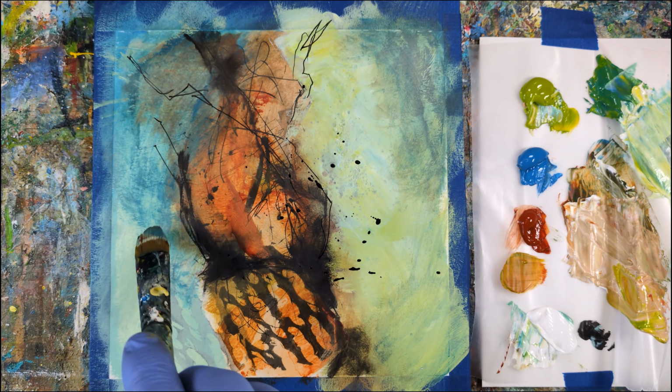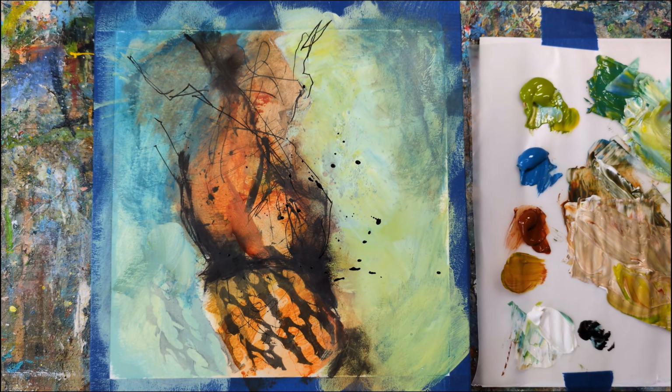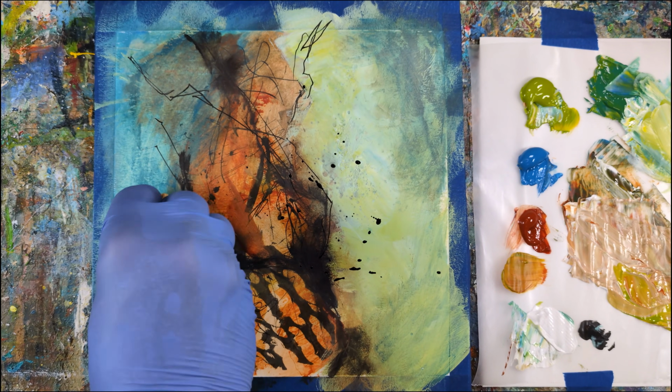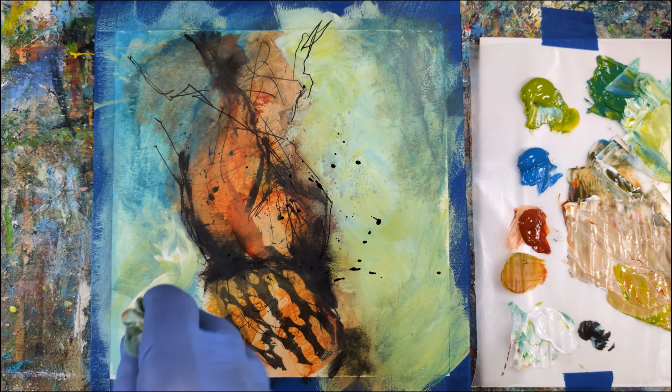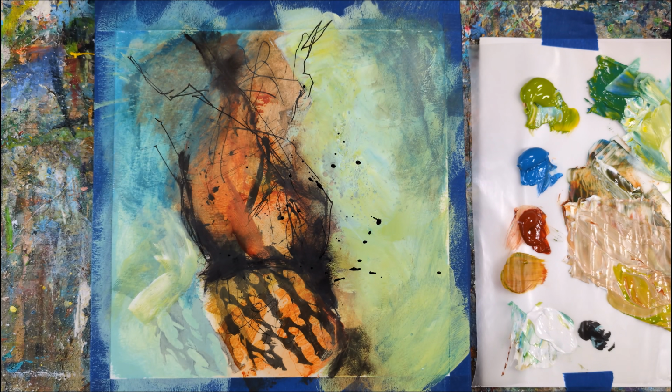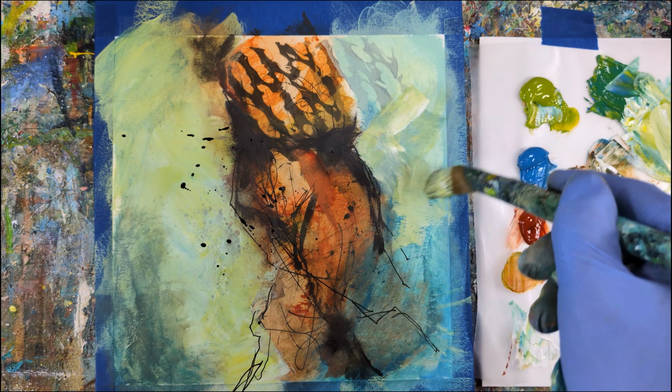And each tool affects visual weight. A sharp black line adds tension. A wiped back area softens that surface. A dense stamped cluster increases the gravity in that area.